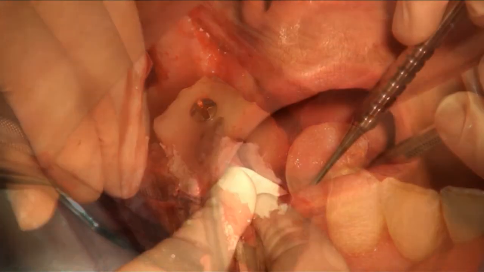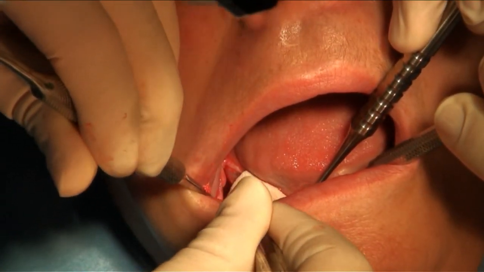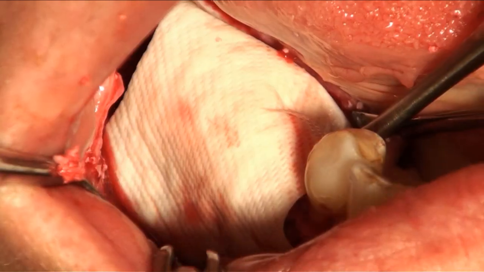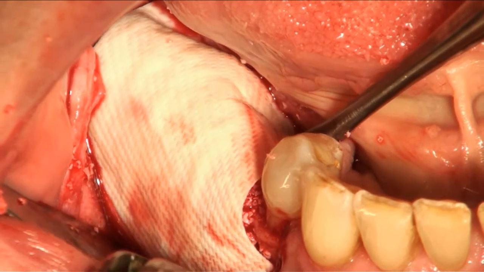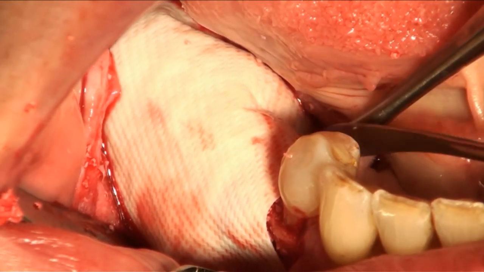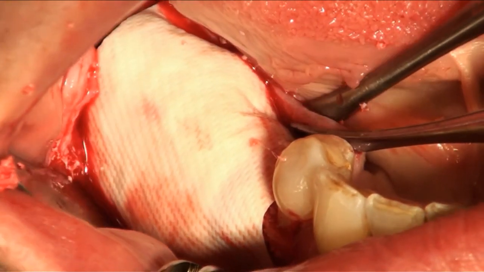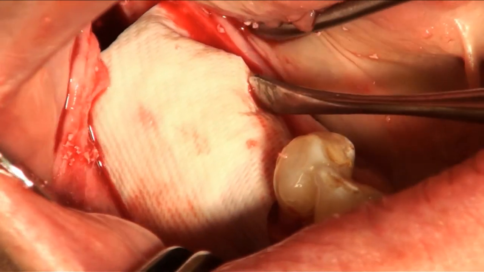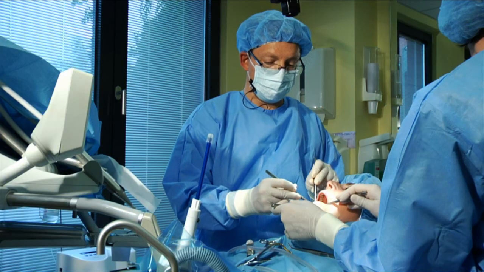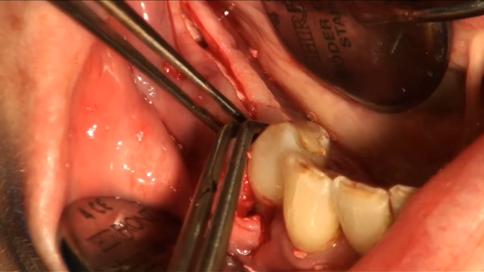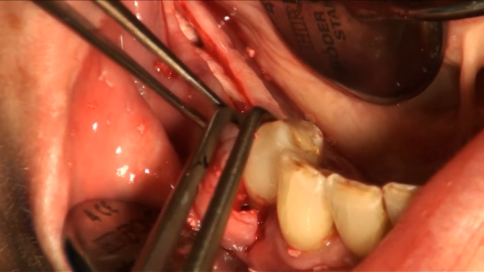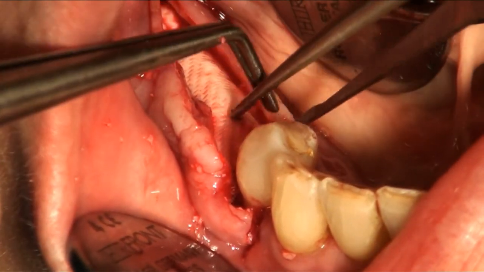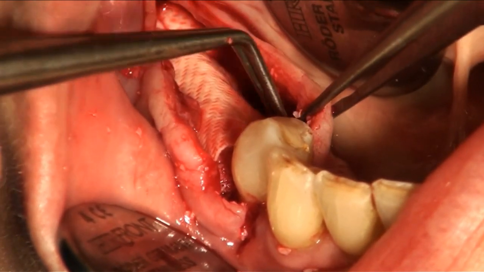So here we go. Now we apply the cross-linked collagen material. That's how it looks after the membrane is in place. It doesn't need any additional fixation. It will be fixed by the flap. So now we see soft tissue closure is completely achieved without any tension to the soft tissues. So I have to take care of the membrane here.